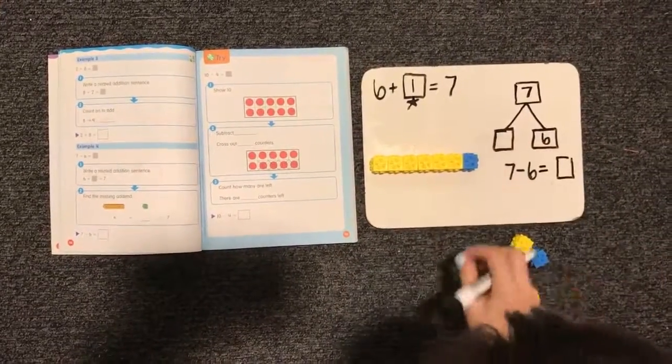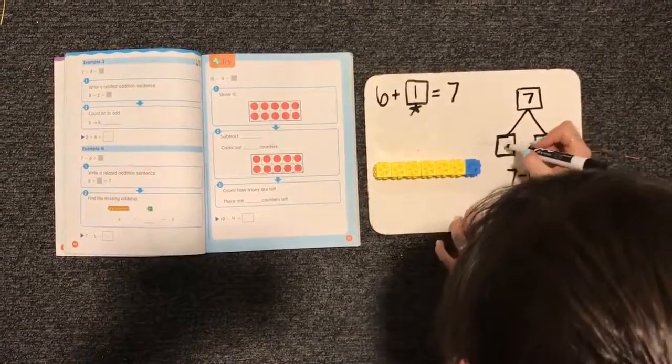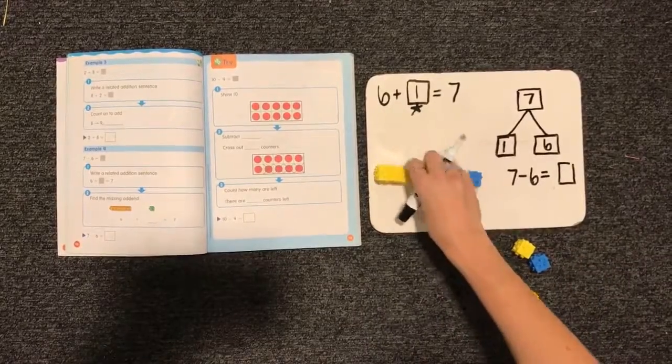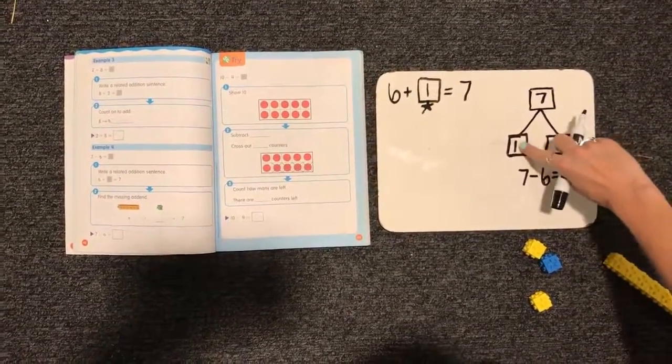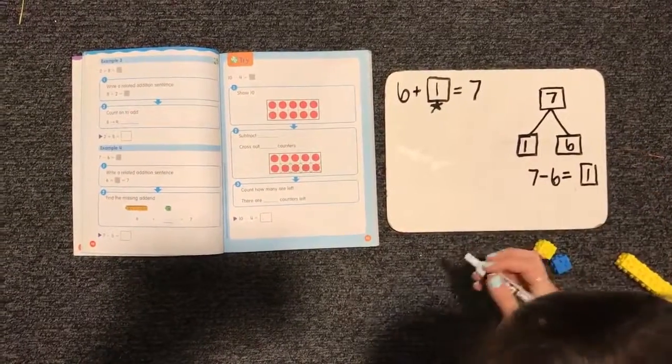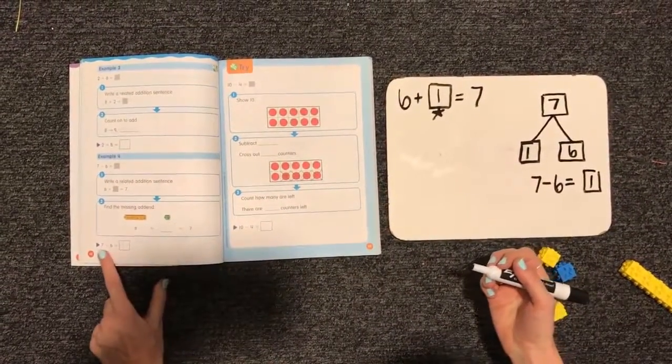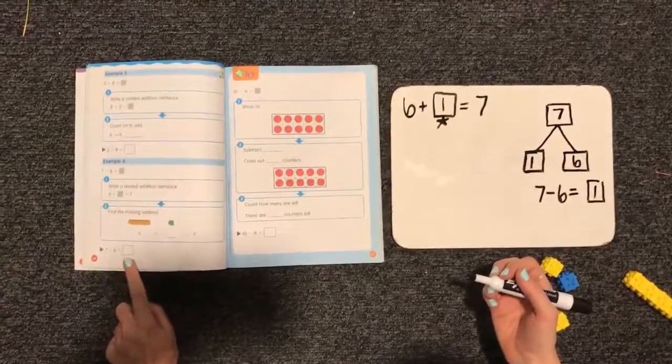All right, and then I'm also going to put that number right here. So now that I have my number tree, I know 7, take away 6, equals 1. So you're going to write that answer right here. 7, take away 6, equals 1.